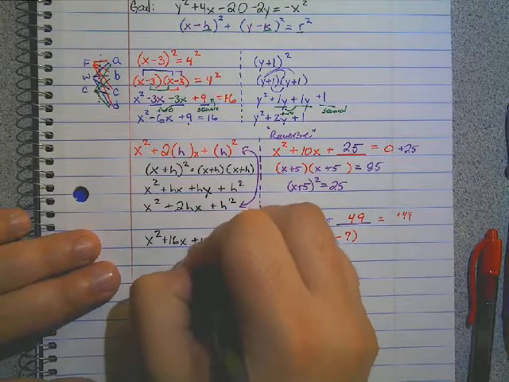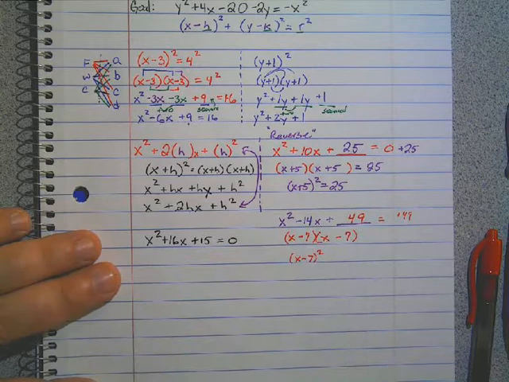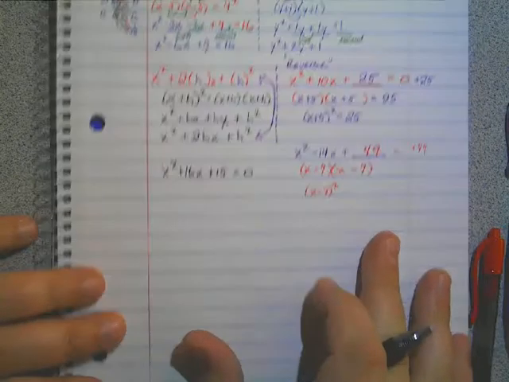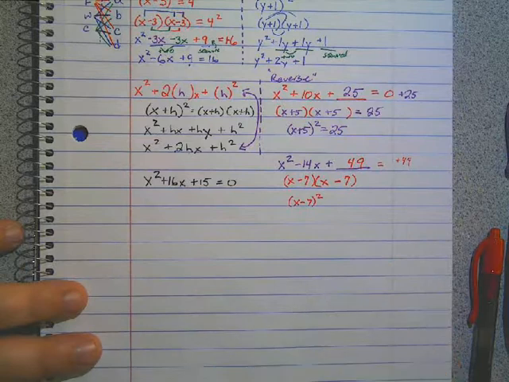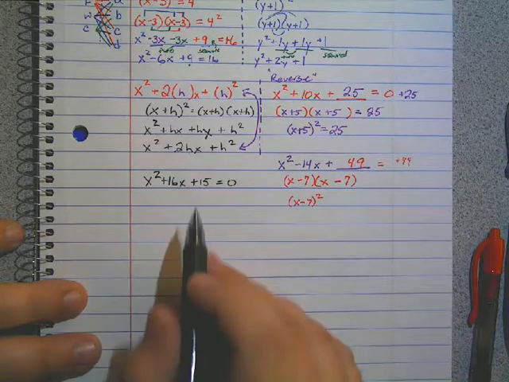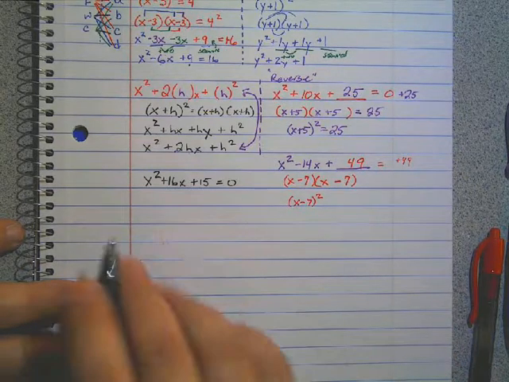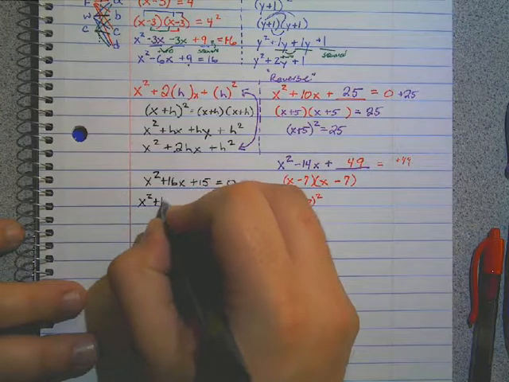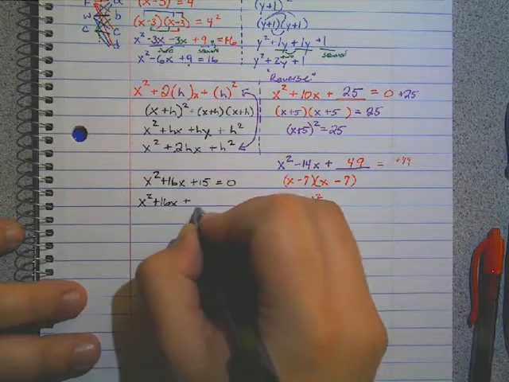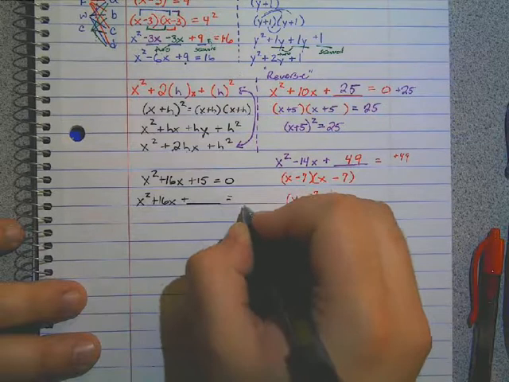So I'm going to give you guys one more to do here. And I want y'all to try to do this one without me as much. So let's do x squared plus 16x plus 15 equals 0. Now, I'll go ahead and help you out with the first step. The first step, let's move the 15 to the other side.